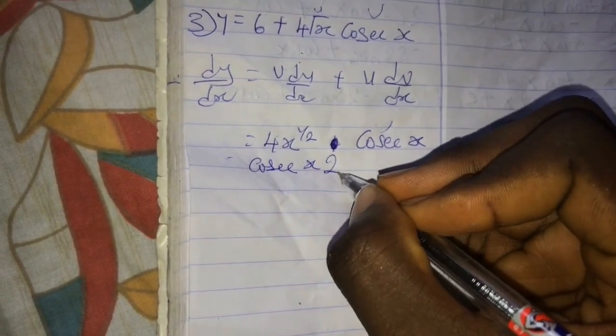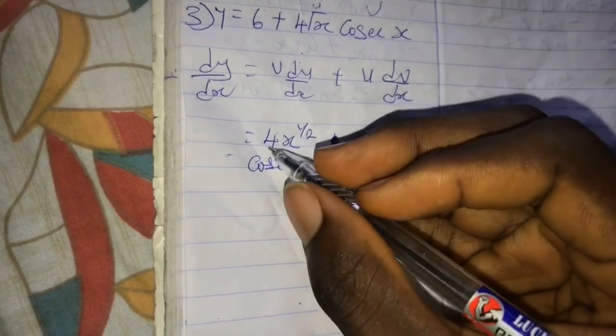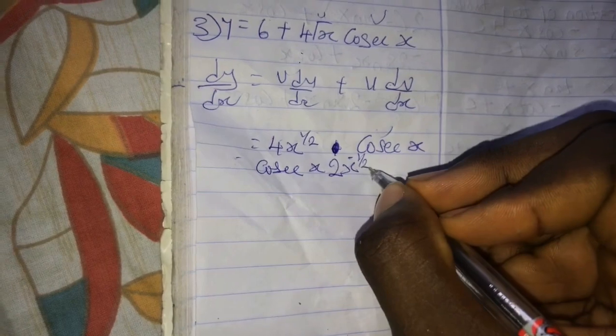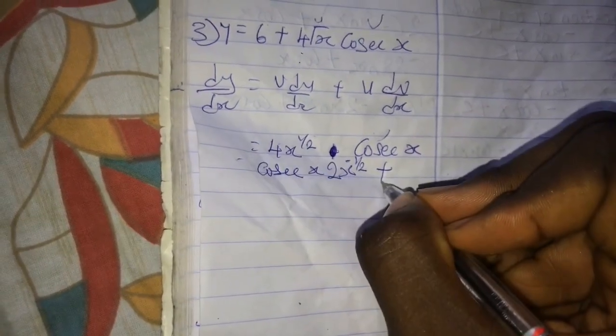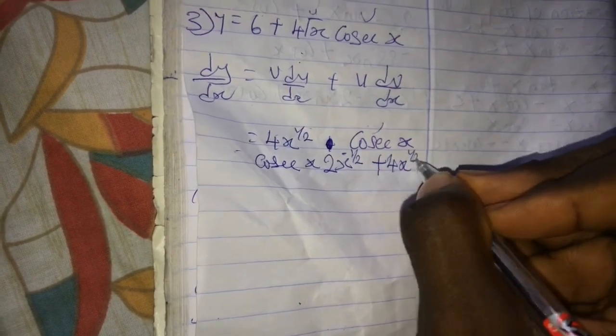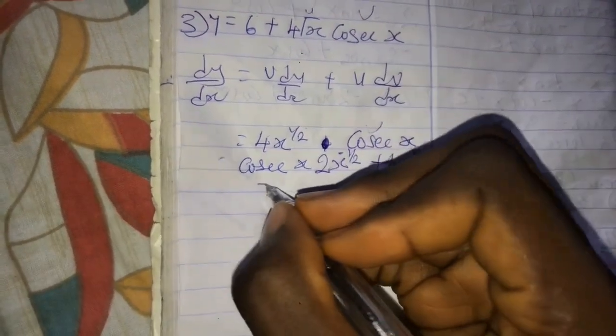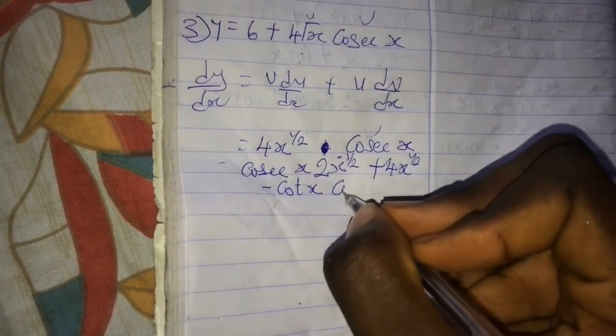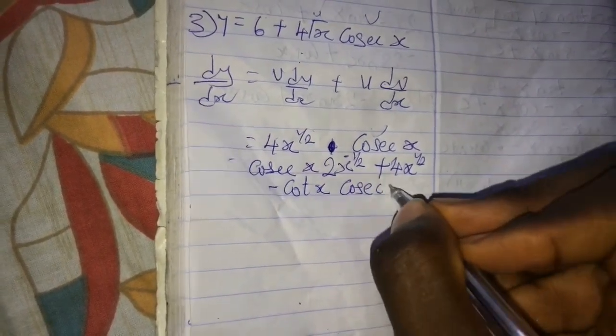2x, because half times 4 is 2, then half minus 1 is what? Minus half, plus u. What is u? 4x half dv. If you differentiate this, we have what? Minus cot x, then we have cosec x.